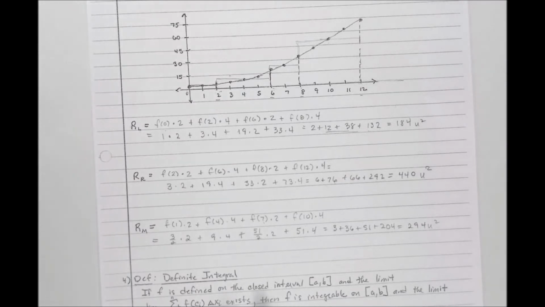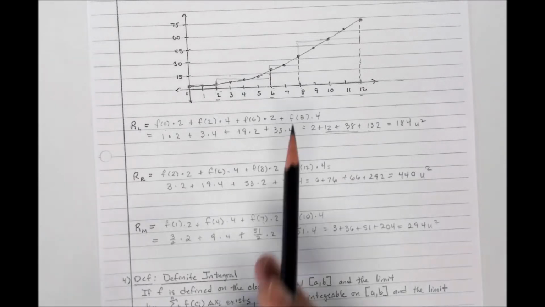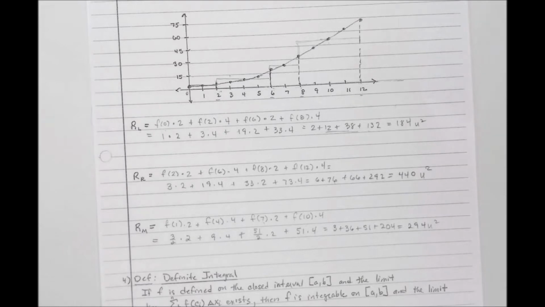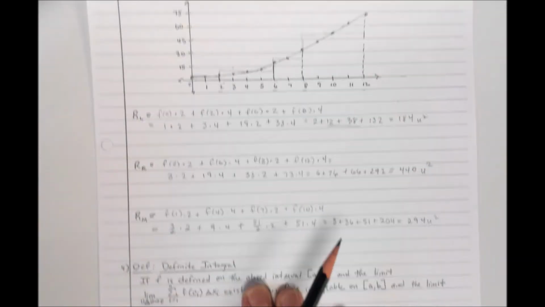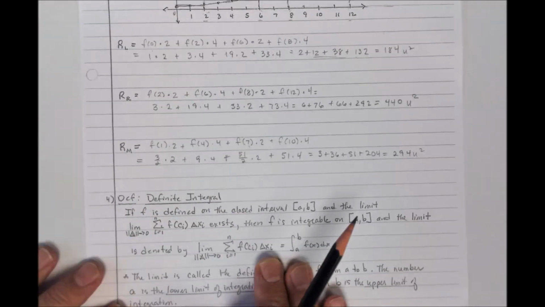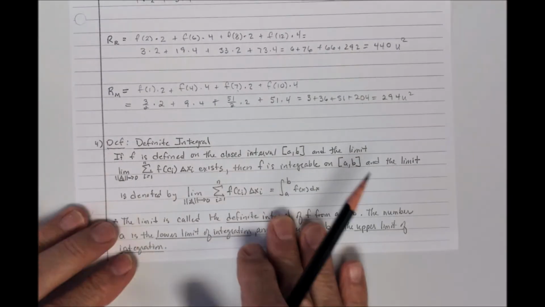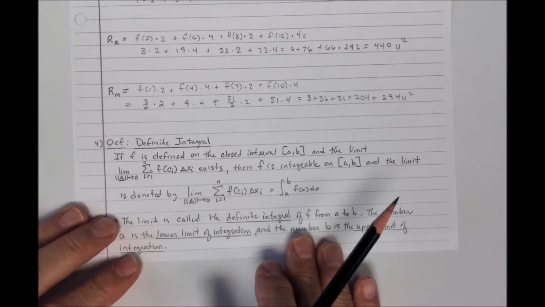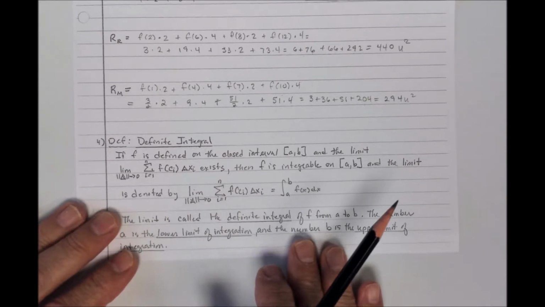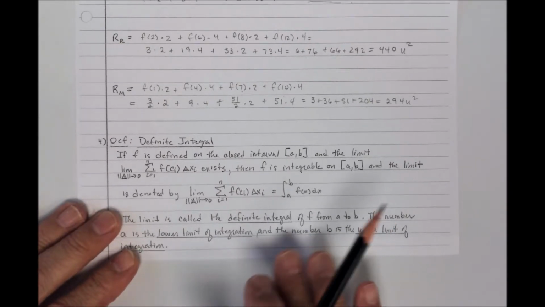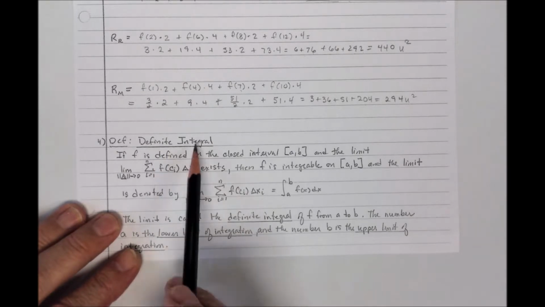And then typically it would make sense, if you have an always increasing or always decreasing function, that the midpoint Riemann sum would give you the best approximation. Now, from a sum, we apply a limit, and we're going to get what we call the definite integral. We're going to get the actual area under the curve. So we're going to define the definite integral in terms of that.